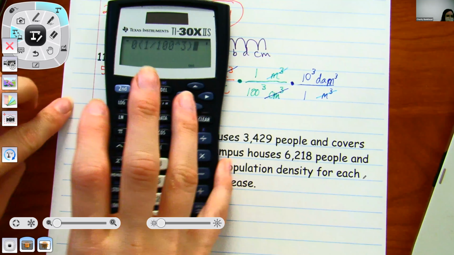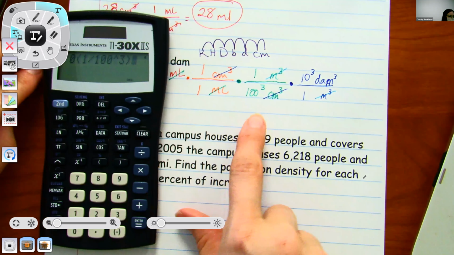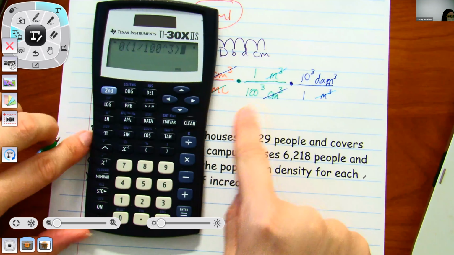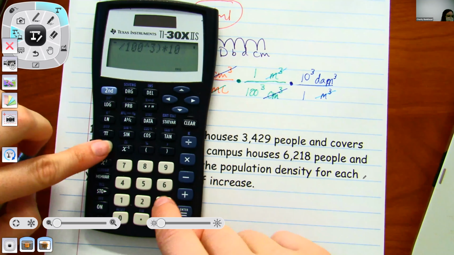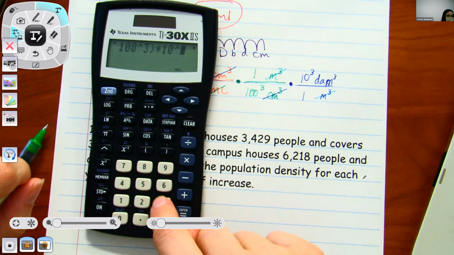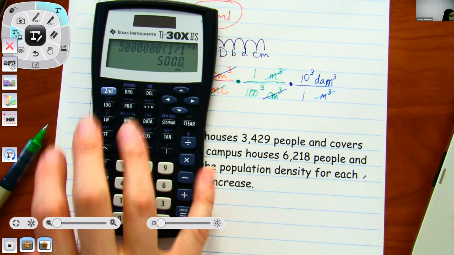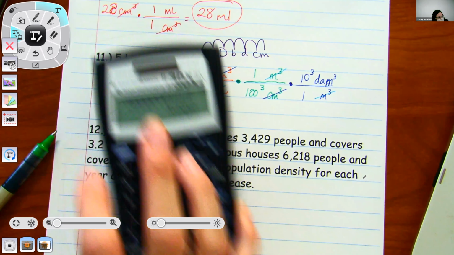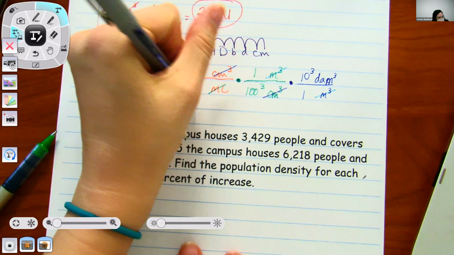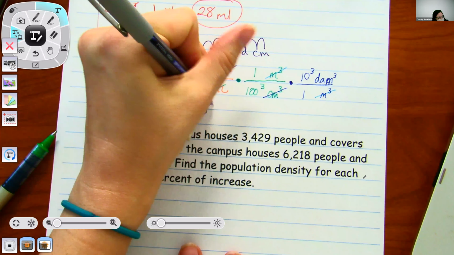Then multiply by 10 to the power of 3. And it comes out to be 5,000. So 5,000 cubic decameters.